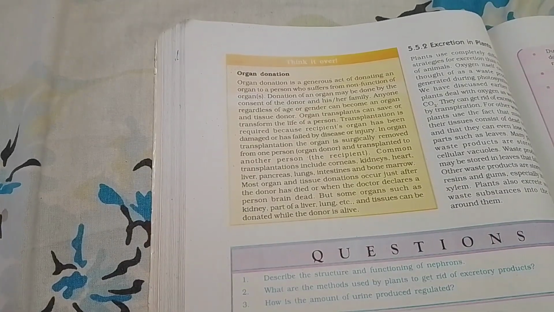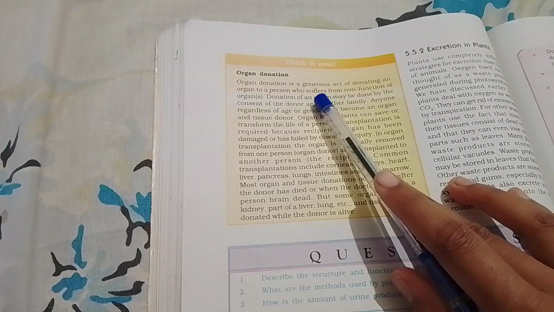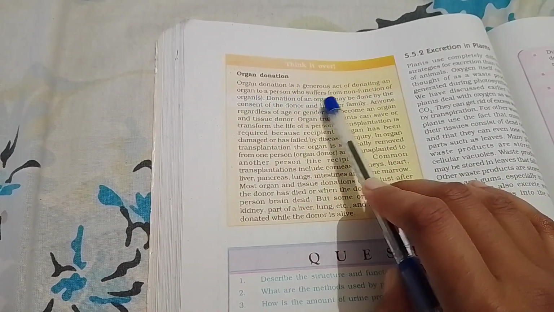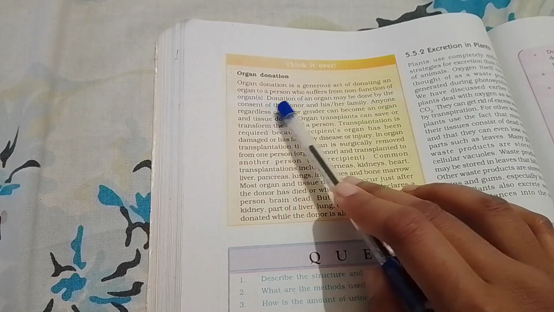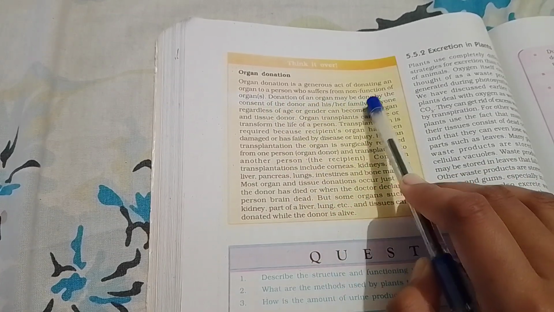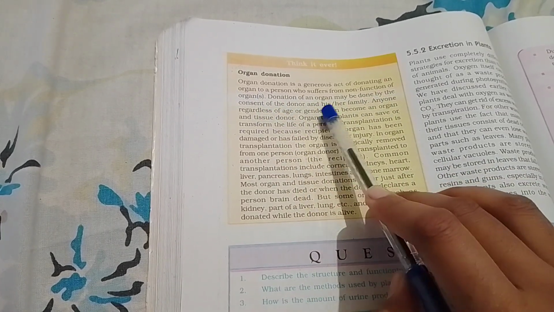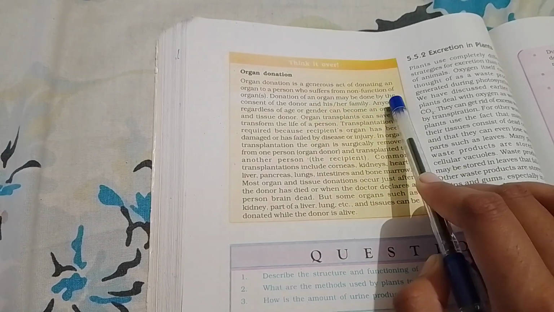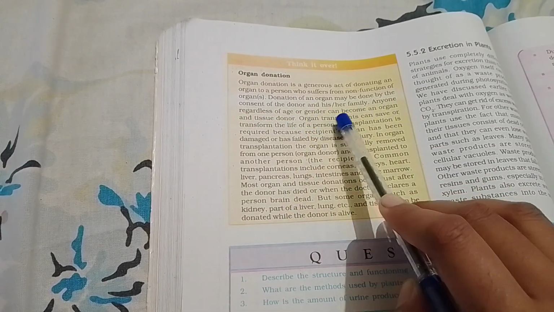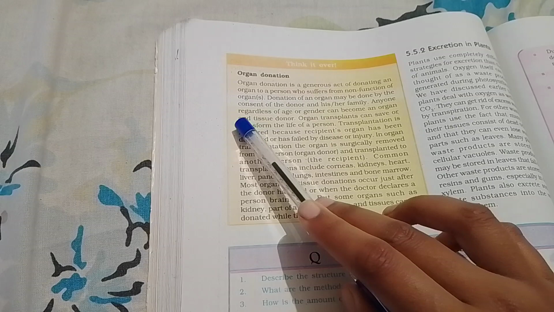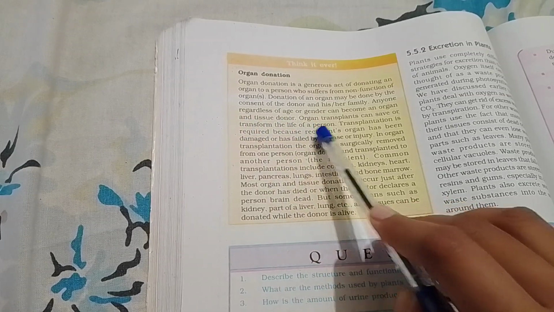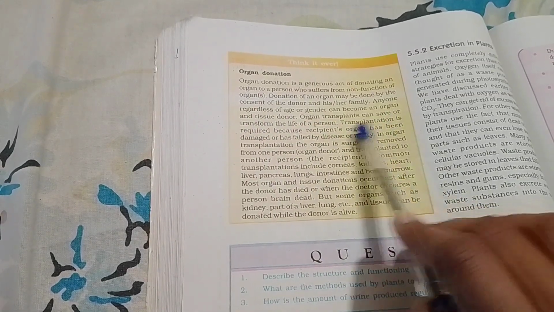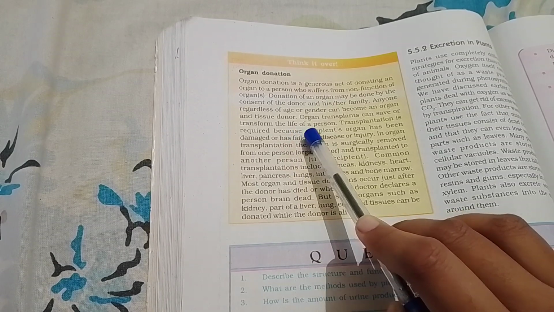Think it over. Organ donation. Organ donation is a generous act of donating an organ to a person who suffers from non-function of organs. Donation of an organ may be done by the consent of the donor and his or her family. Anyone, regardless of age or gender, can become an organ and tissue donor. Organ transplants can save or transform the life of a person.